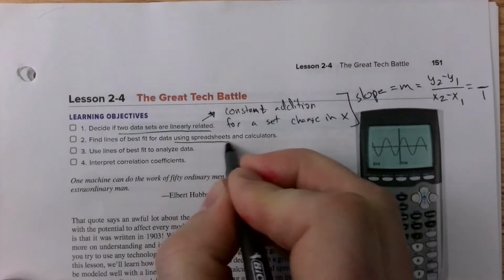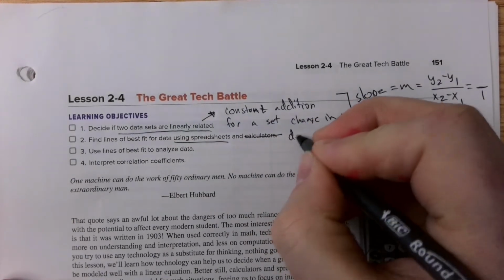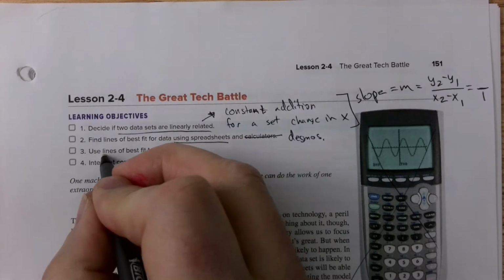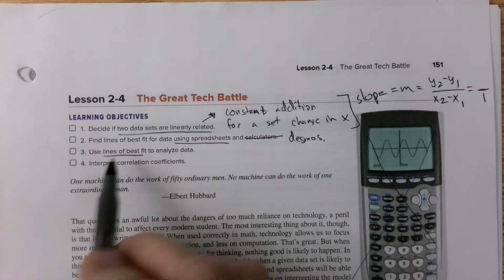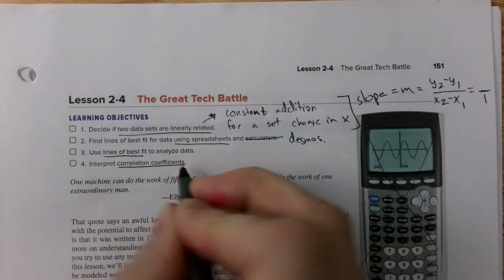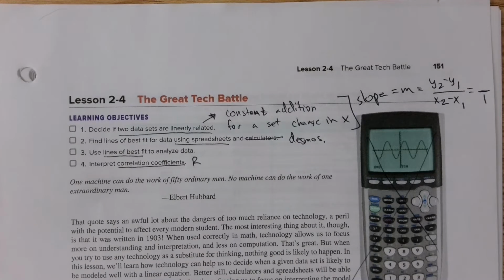I will show you how to do this in spreadsheets. I'm not going to show you a calculator because we've got Desmos, which I guess is a calculator, but it's an online calculator. And then we're going to look at how this technology creates these lines of best fit. And then we're going to learn what the correlation coefficient is. It's R, and what it tells us about the line.